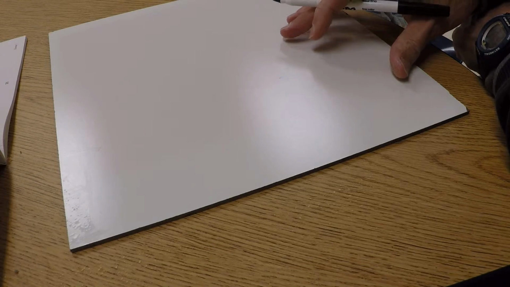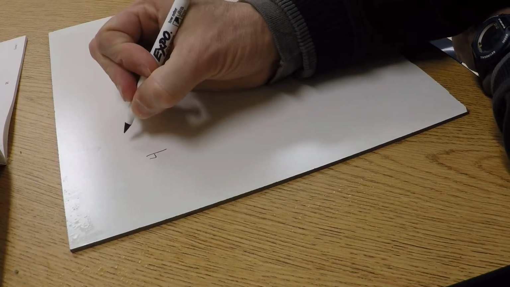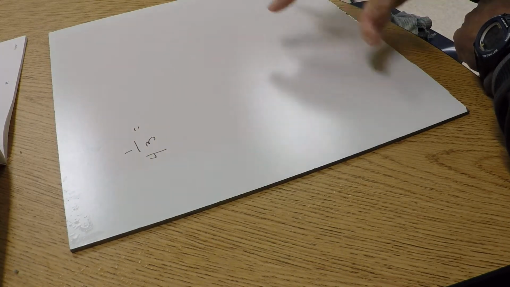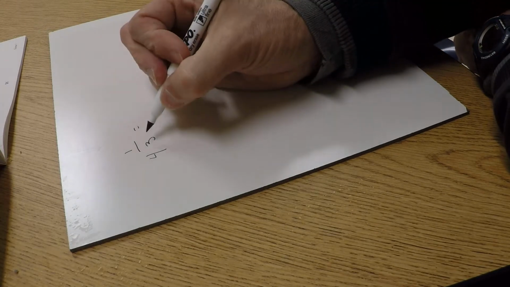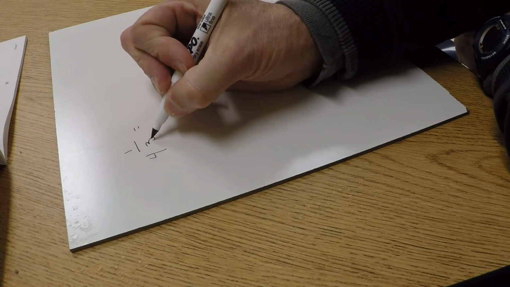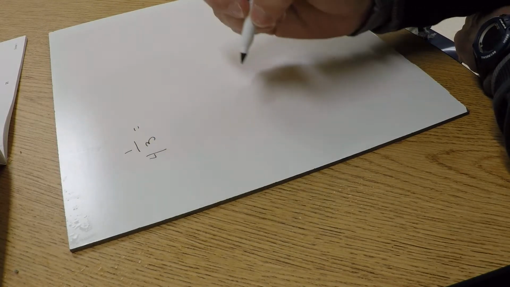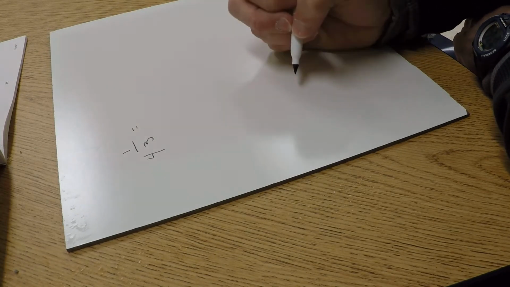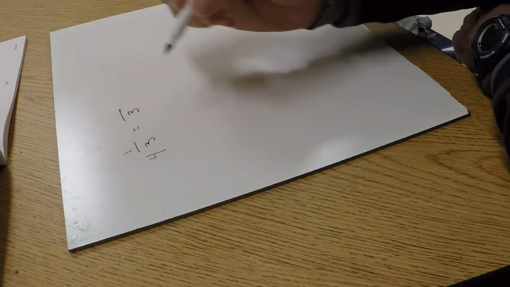So let's take a mixed number, a whole number and a fraction, and change that into an improper fraction. The easy way to do that: take the denominator, multiply it by the whole number, and then add the numerator, and then put that all over the 3. So the denominator is going to stay the same as 3.